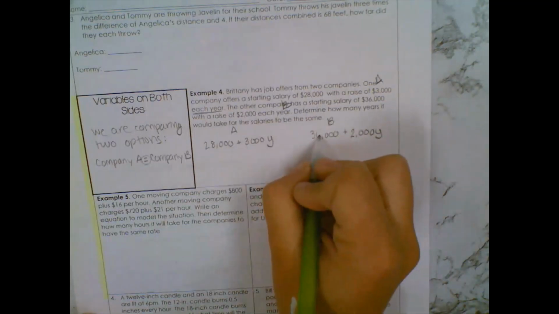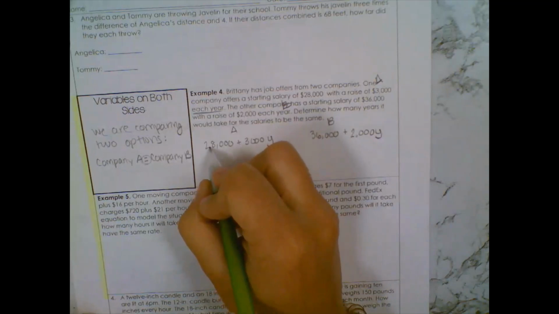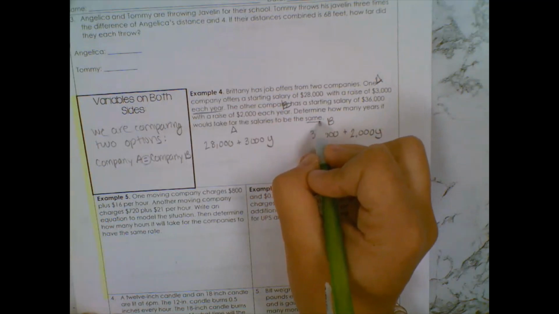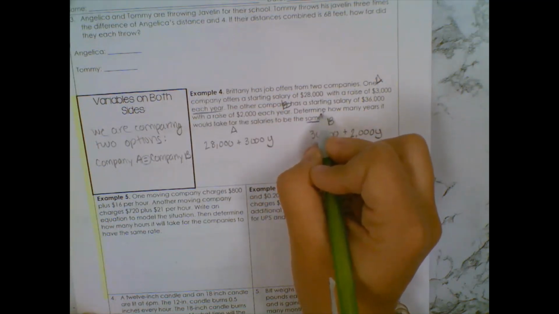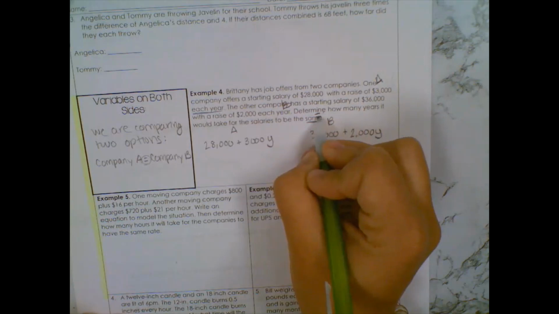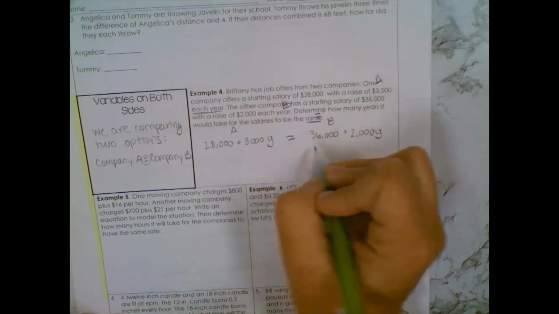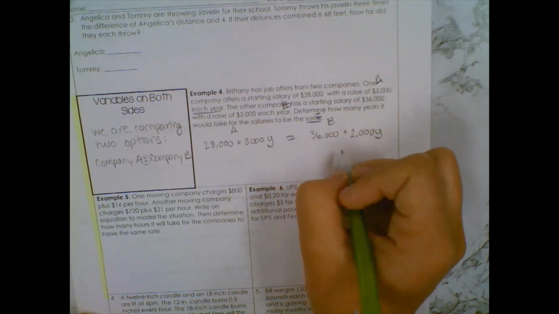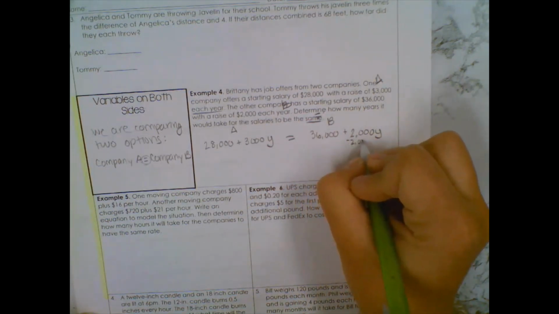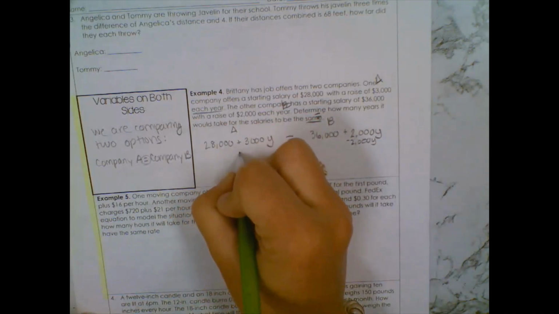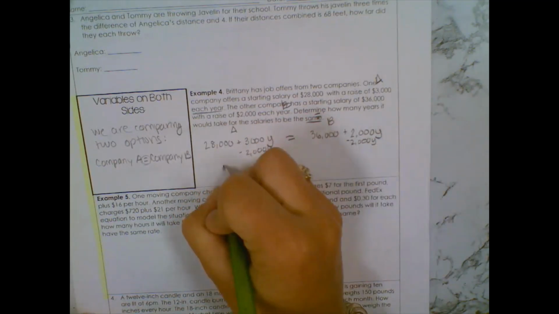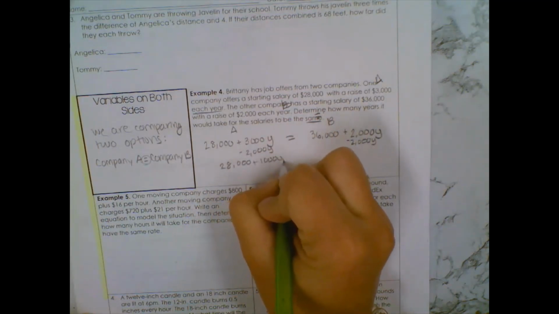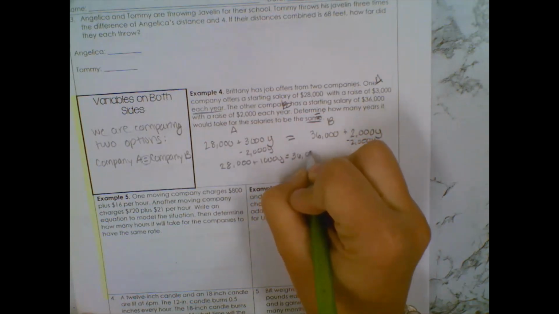So better start, worse increase. Bad start, better increase. How many years will it take for the companies to be the same? Same is where it's equal. That's why we're putting the equal sign between them. We want to see how many years it will take. So first we have variables on both sides. We need to get rid of one. So I'm going to subtract 2,000y. So that gives me 28,000 plus 1,000y equals 36,000.